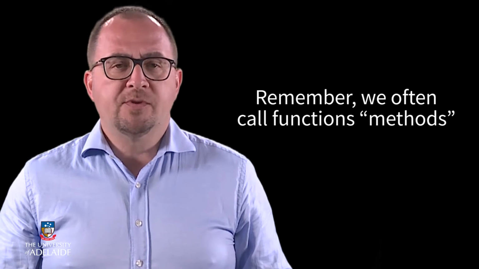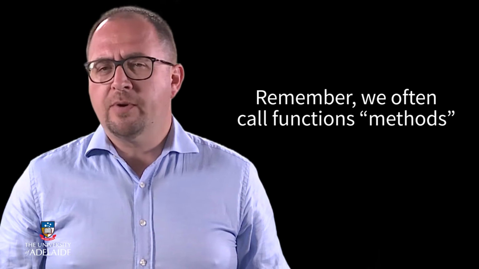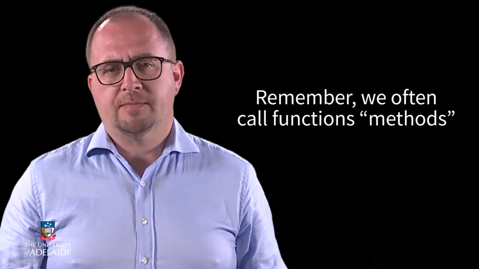I hope you've had a chance to practice your functions. We're going to combine some concepts to talk about classes. Now's a good time to remind you that we often call functions methods, because that's terminology you'll hear a lot when we talk about classes.